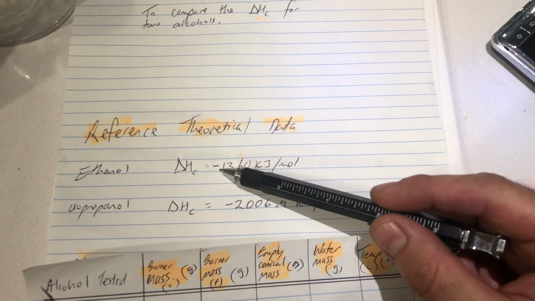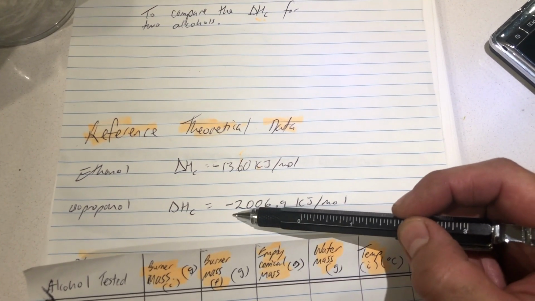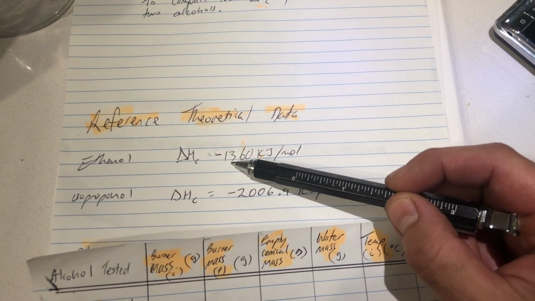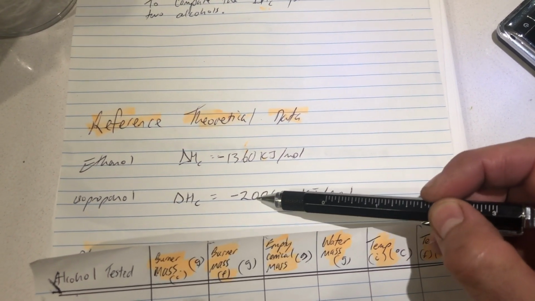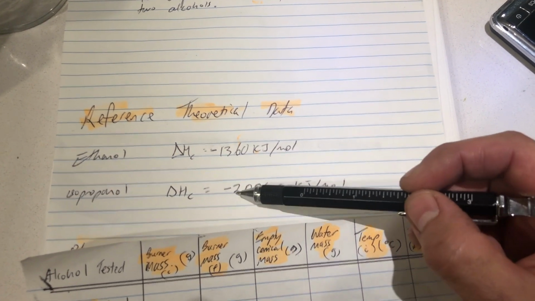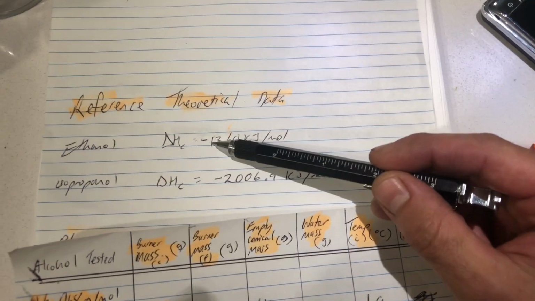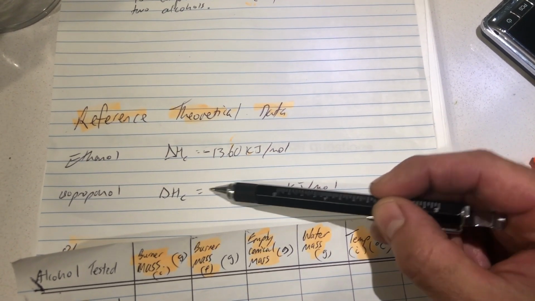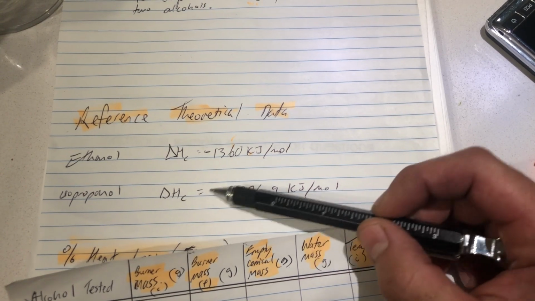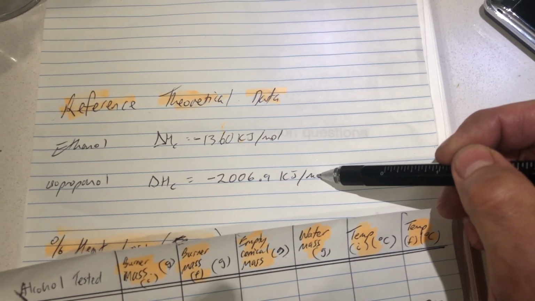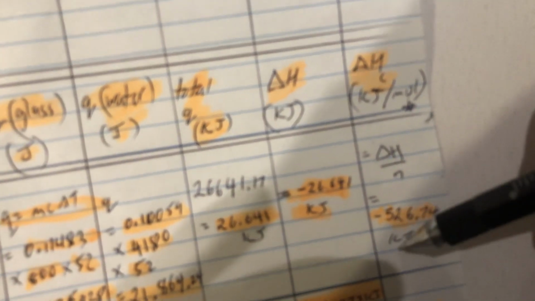If you ignore the minus, then you're saying that's how much energy it is releasing. It's releasing 1,360, it's releasing 2,006. Ethanol releases a little bit less than isopropanol. But if you're going to call it an enthalpy value, a change in enthalpy, a delta is a change, then you're writing the minus sign in front of it. It is per mole, so that we can now compare to our per mole values.